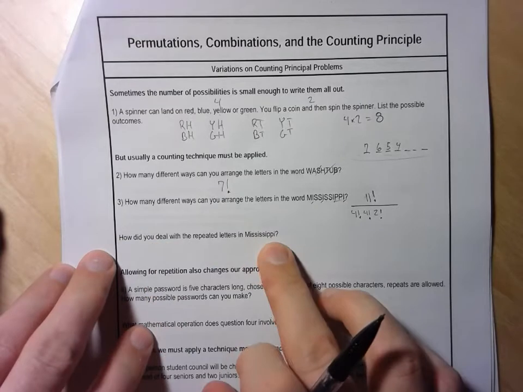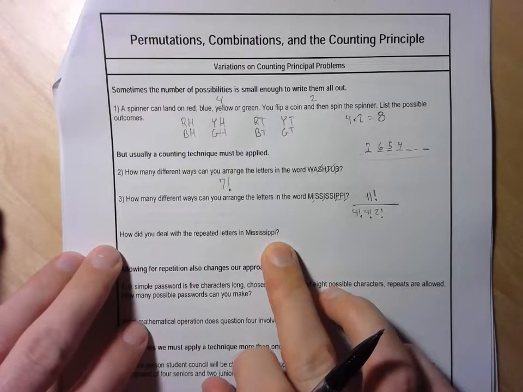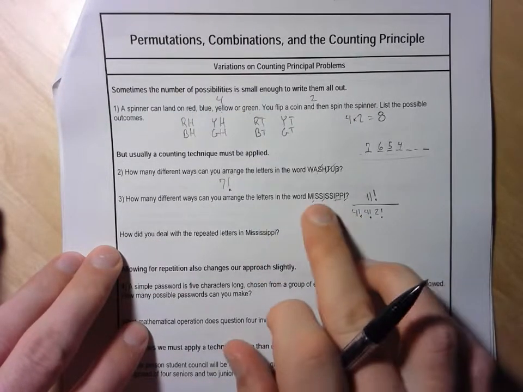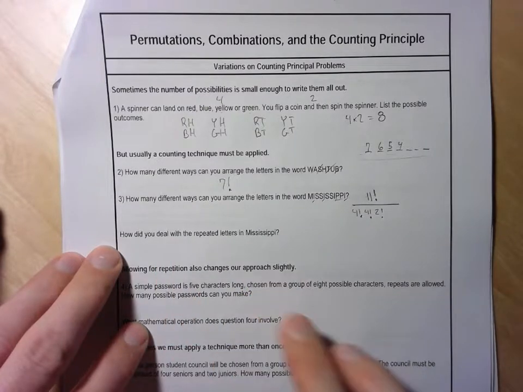How did we deal with the repeated letters in Mississippi? We divided them out. So take a moment to write down an answer to that question.